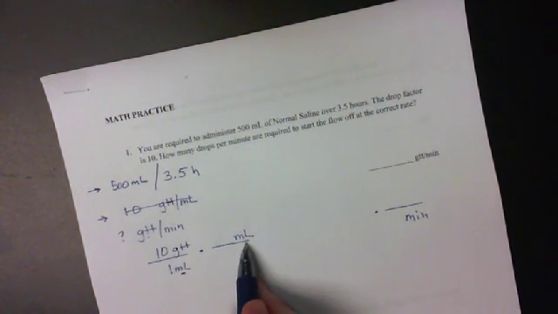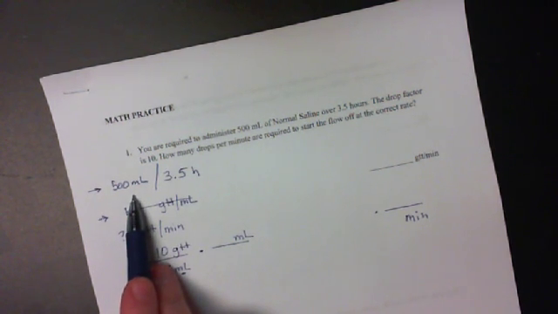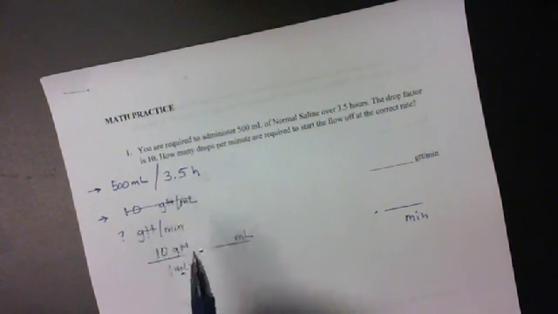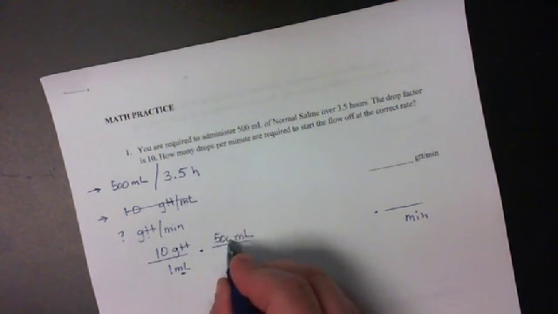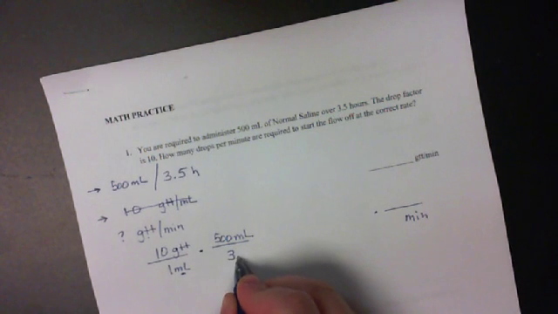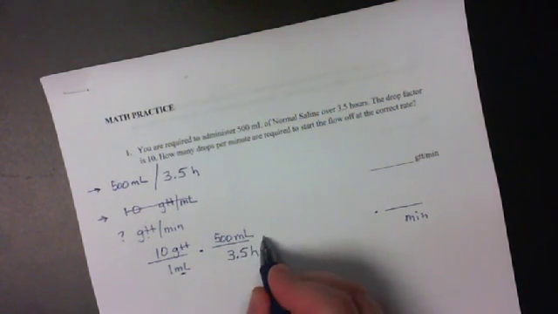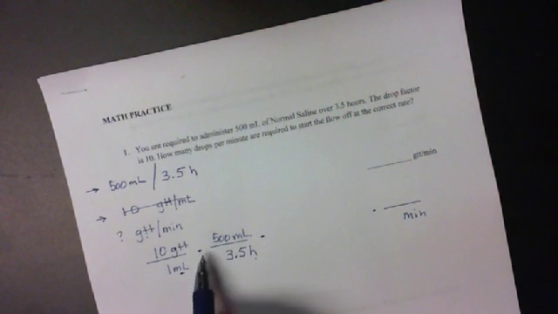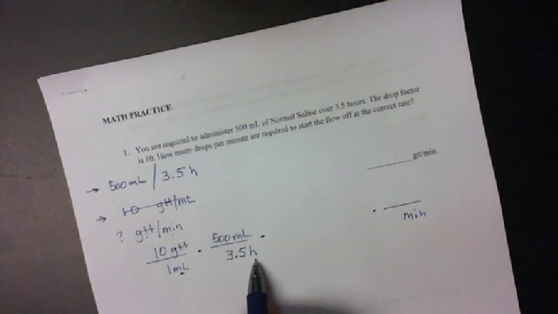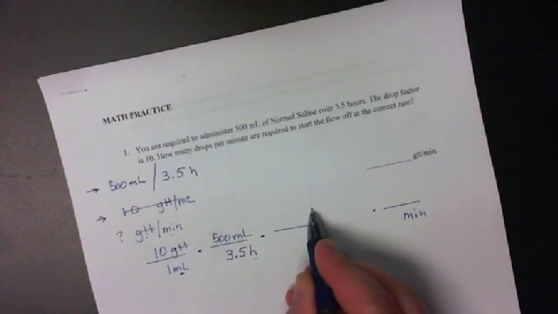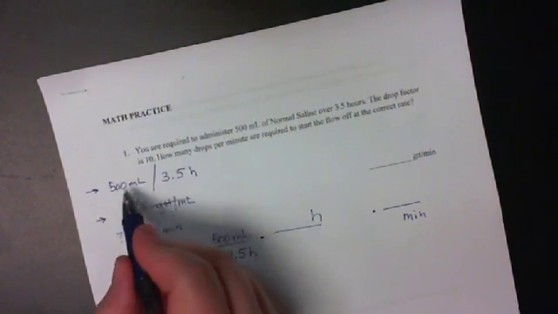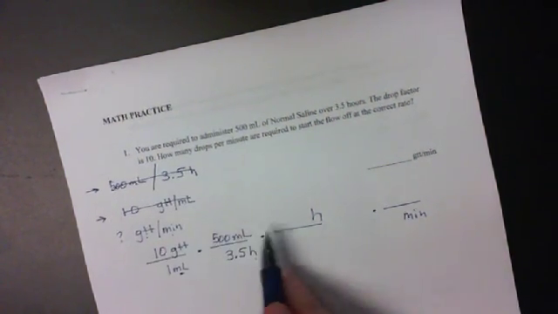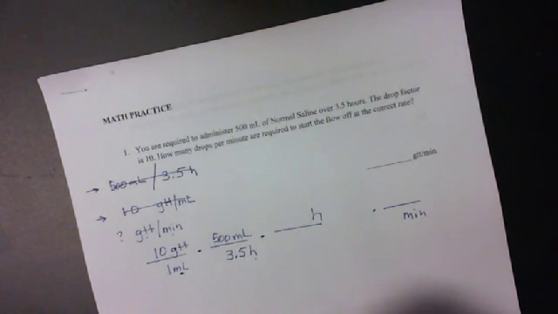Now we've written milliliters, so we go back up to our sentences and find something that has milliliters in it. In this case, we have 500 milliliters over 3.5 hours, so that's what I'm going to put here. Now this is in hours, and we want minutes, so we are not done with this equation. If we have hours here, we have to have hours here. If you go back up, because we've used this now, you'll notice that we don't have any hours left.